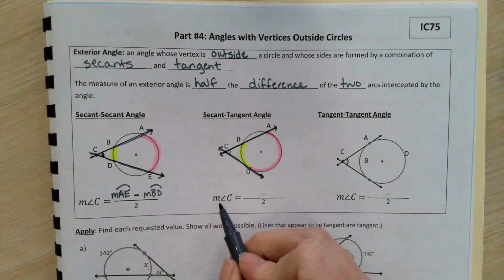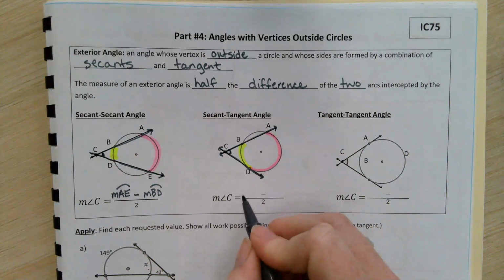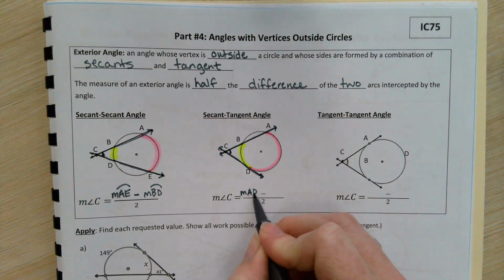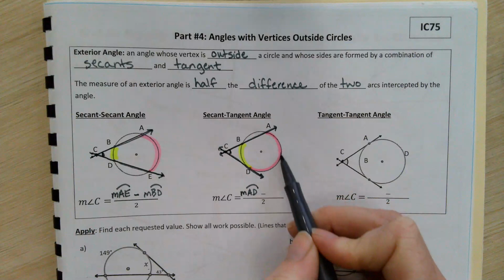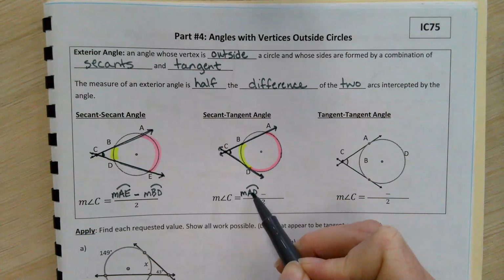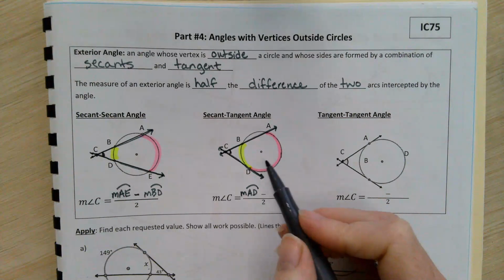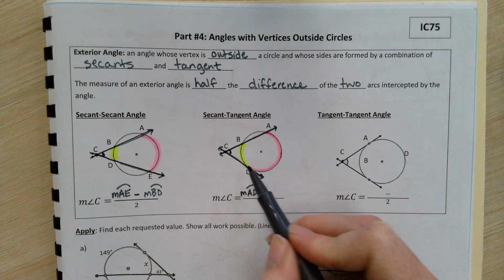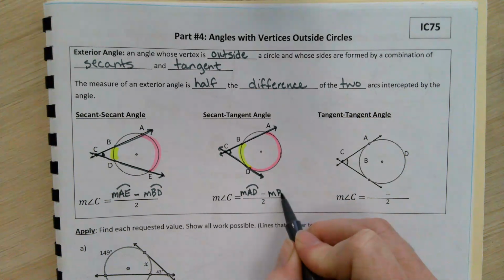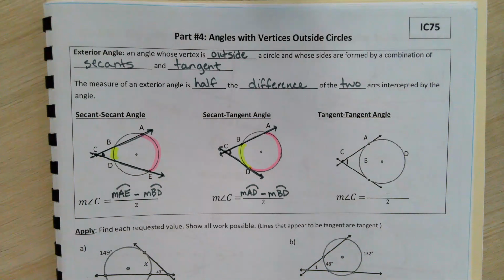But the same idea, if we want the measure of angle C, that exterior angle, we're going to take that larger arc, AD. That might be a major arc, so there could be a third letter on that we would need to use. But since there's not a letter, I'm just going to call it the measure of arc AD for this formula. And then that smaller arc will get subtracted, the measure of arc BD, and then still dividing by 2.